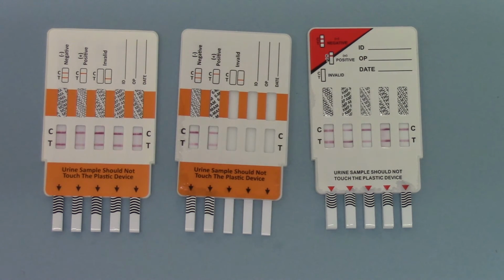If you're doing this in an employment context or pre-employment, you also need to be aware of accessing services to confirm any non-negative results and buying a panel which gives you the right combination, all of which can be confirmed with your laboratory service that will do your accredited confirmation tests.